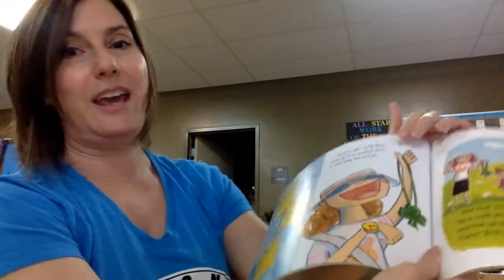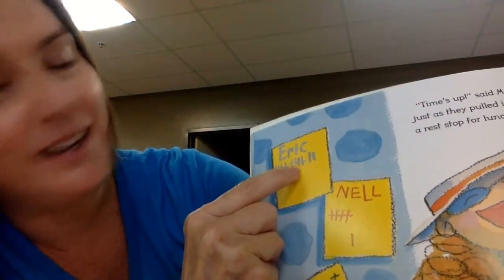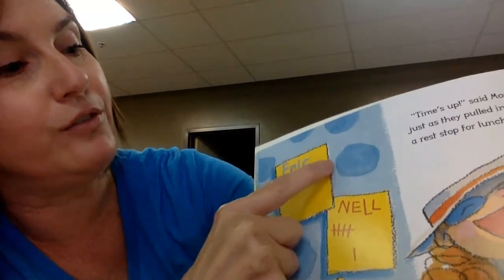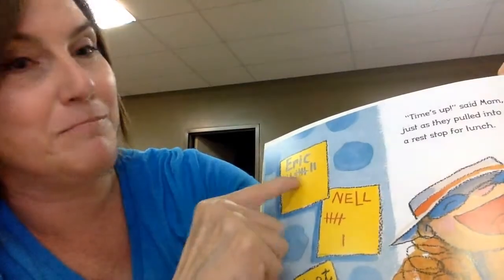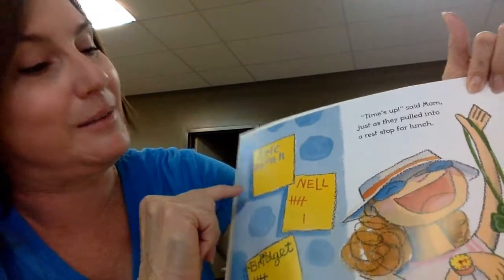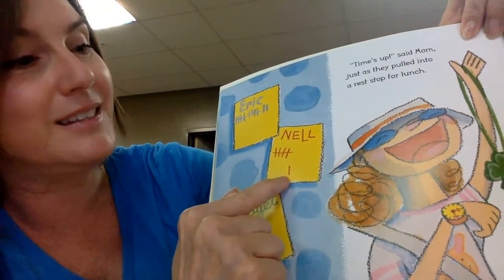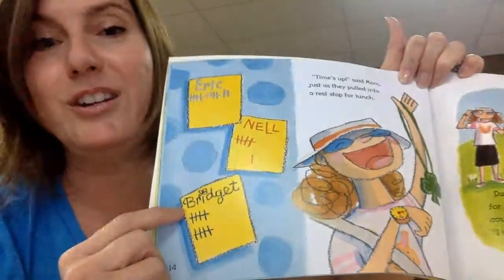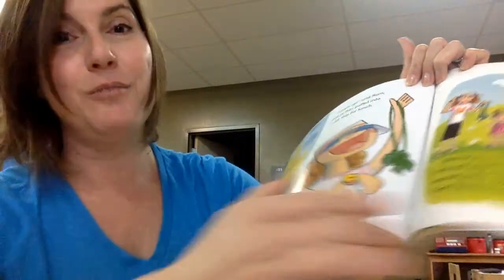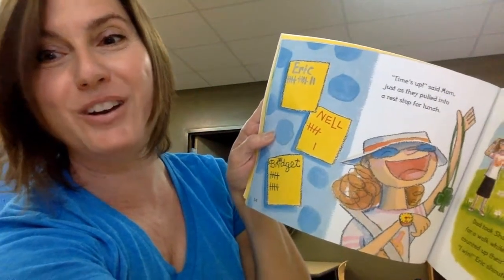So we have some examples in our book of the children counting. Eric counted 5, 10, and these are single, 11, 12 silver. We count them in bundles or in groups, but if they're just a straight line down, then we count them one at a time by themselves. Nell saw 5 and one more makes 6 red cars, and Bridget saw 5, 10 blue cars. Eric saw the most, so he was the winner, and he got to wear the shamrock.